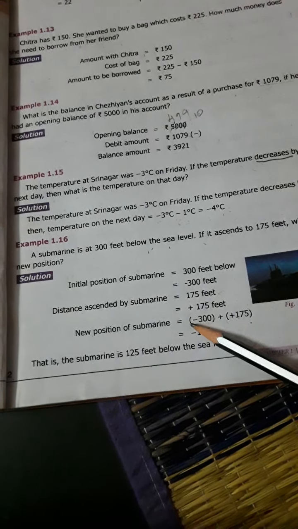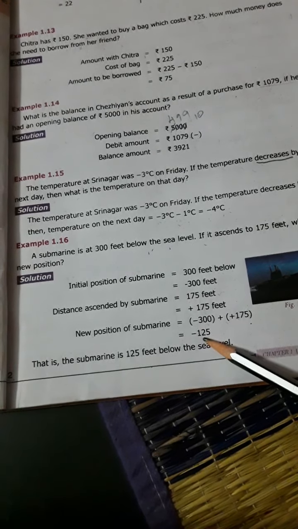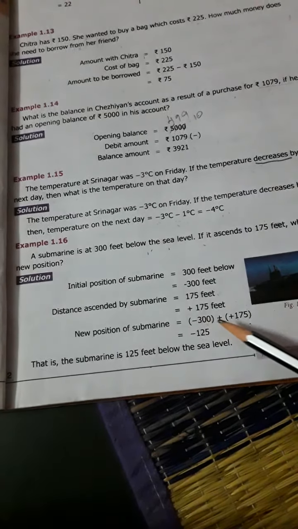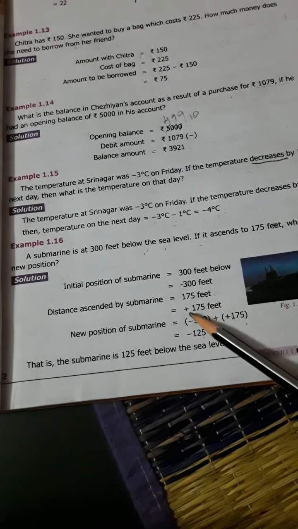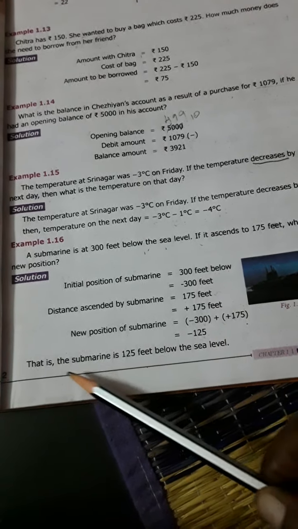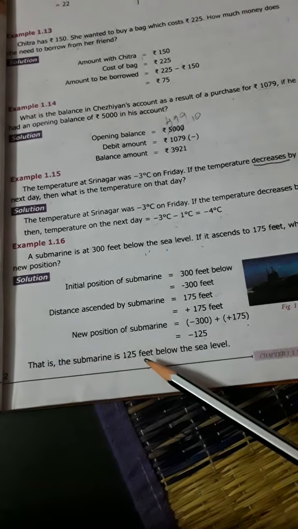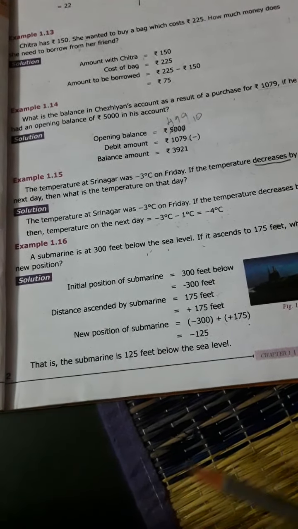We know that the symbols are different, so we subtract and put the greater number's symbol. 300 minus 175, the answer is 125. The greater number's symbol is minus, so we put minus 125. So the submarine is 125 feet below the sea level.